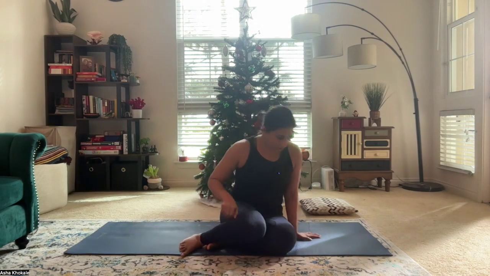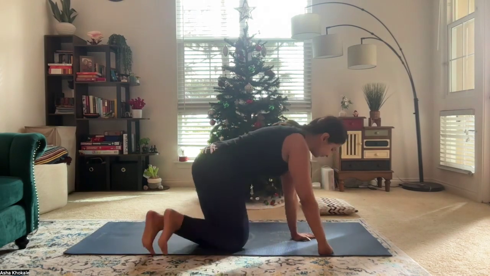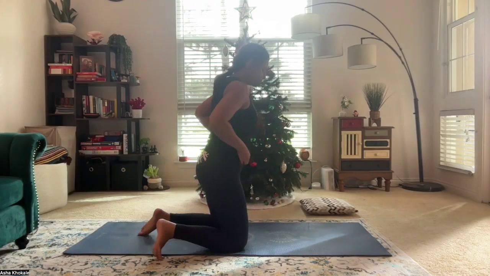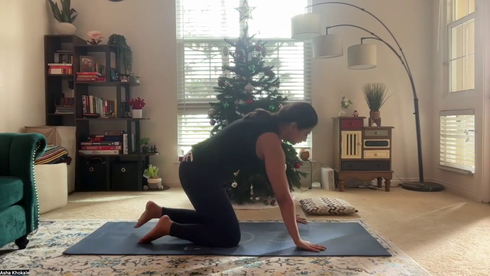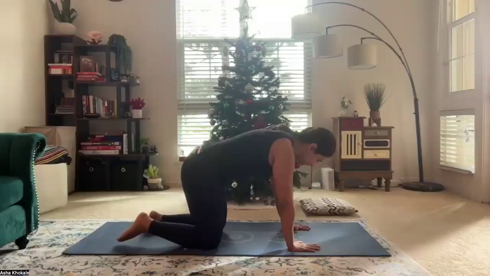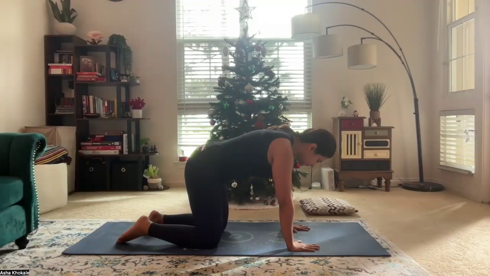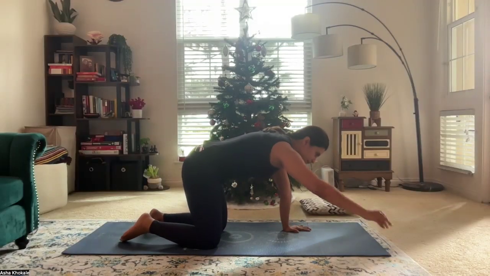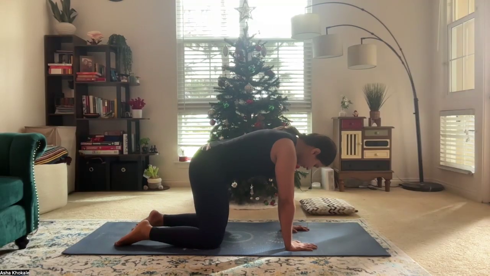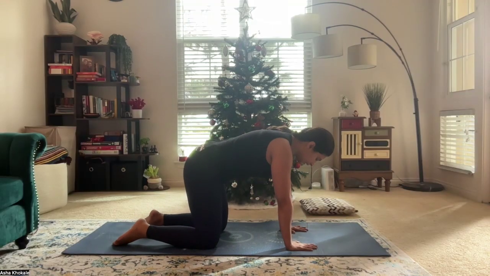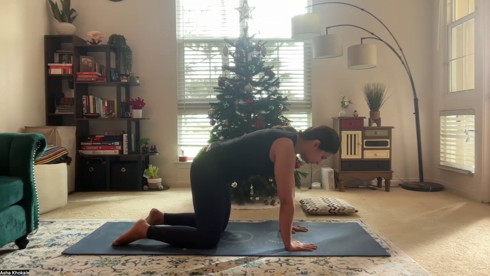Okay, so the next one we are going to do some cat cows and a couple of variations of those. Come onto your mat onto a tabletop position. Your palms are directly below your shoulders. Your knees are directly below your hips. Just take a moment here and feel the neutrality of your spine. Just feel how your body feels in this position.